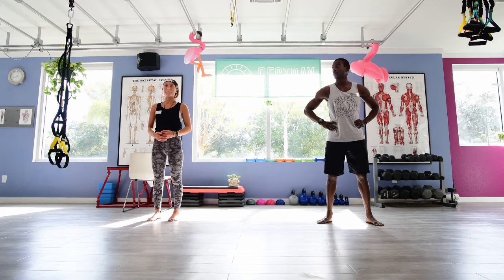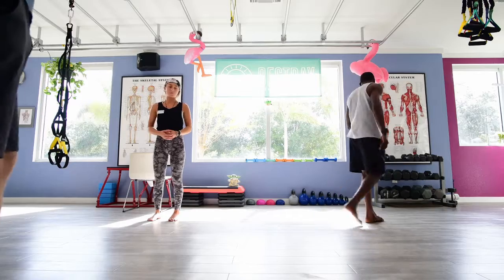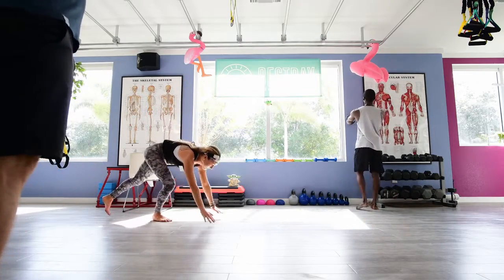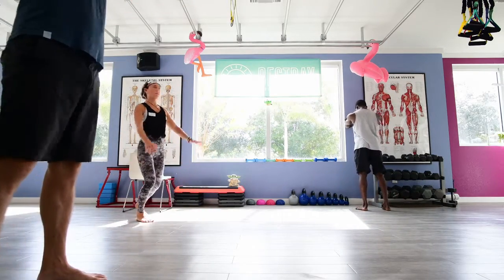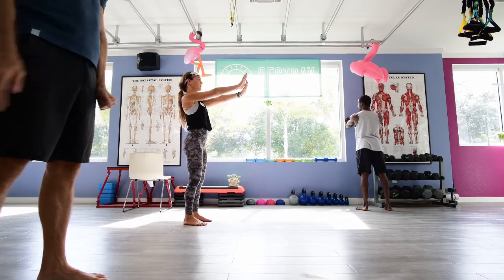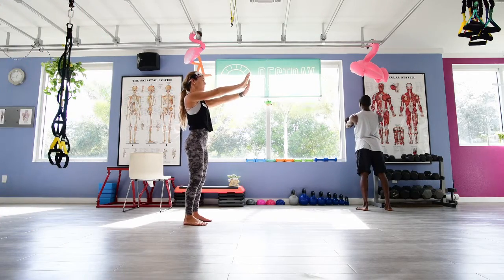So now we're at push-up position. The first one, Kwame, if you want to go on the wall, I'll just show the first one. And Sydney, can you stand like you're standing against the wall? Yes. Awesome. So let's imagine Sydney is against the wall. Kwame is literally against the wall.